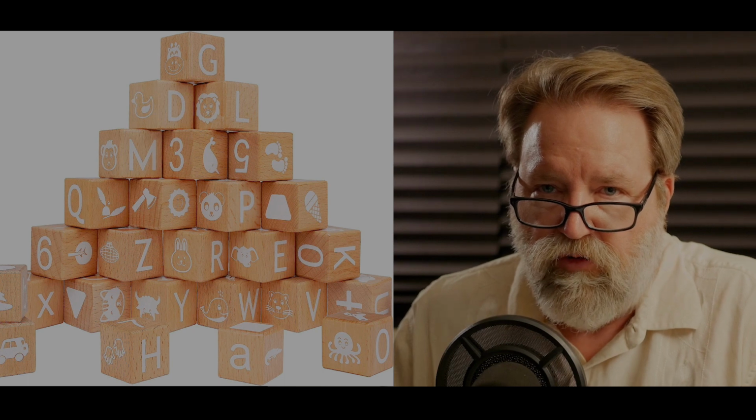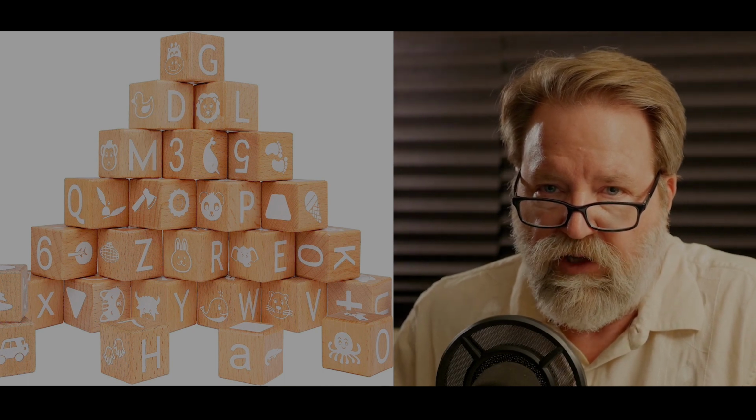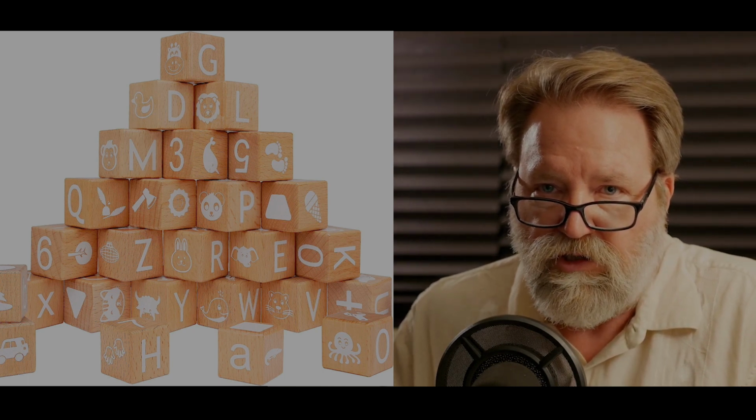But run the dog is different than the dog run, because the dog run is a place where the dog runs. Run the dog is an action of running the dog. Do you see the difference? Same words, but the order changes the meaning dramatically.